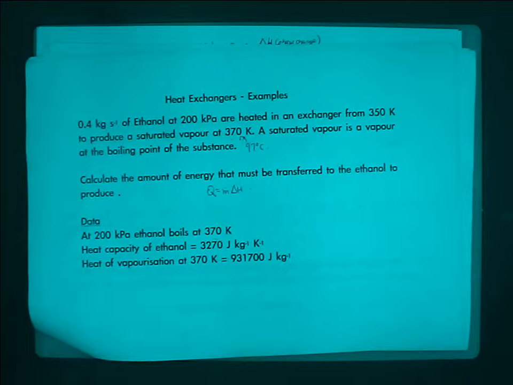It's all natural gas heated in an exchanger from 350. What does it mean, from 350? Here is the word saturated. Saturated means it's already boiling. It's already vapor. So from this, we produce a separated vapor, which is at boiling point temperature. Yes, actually, it's a boiling point.